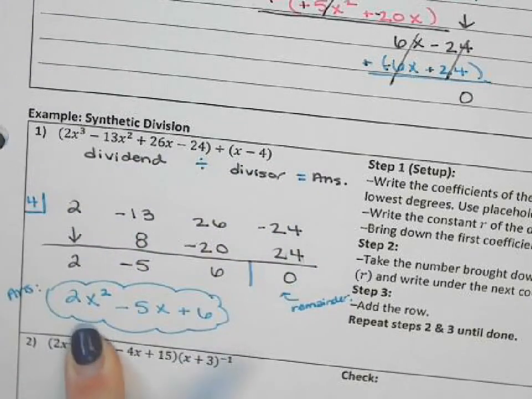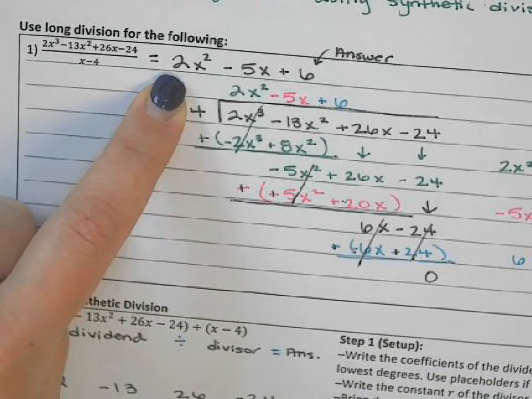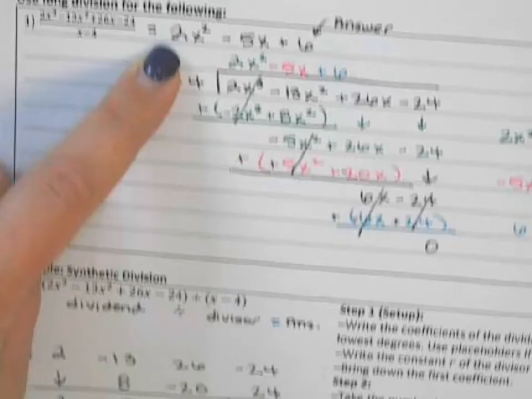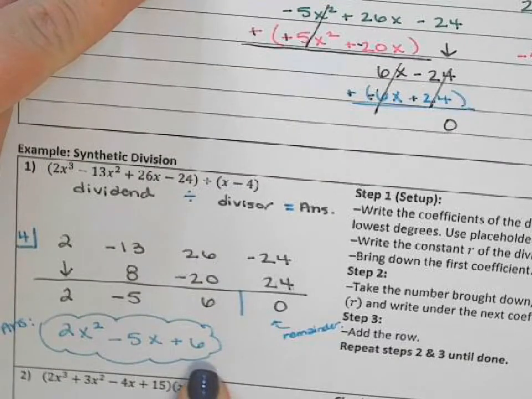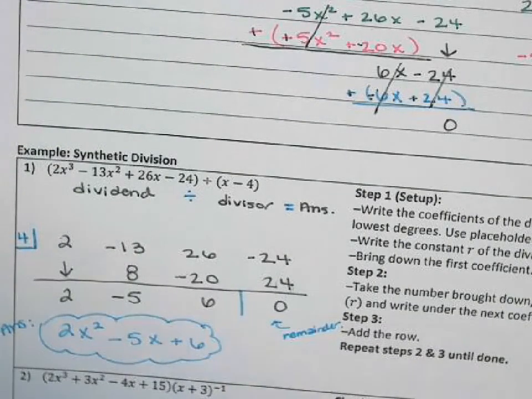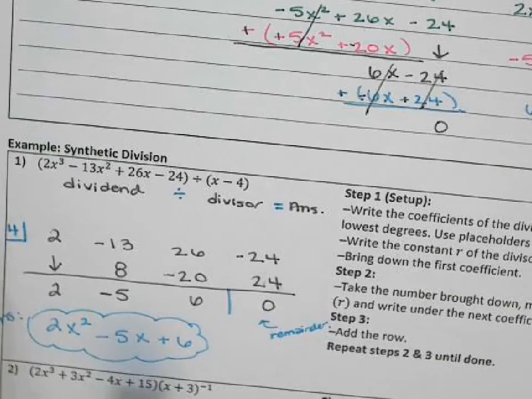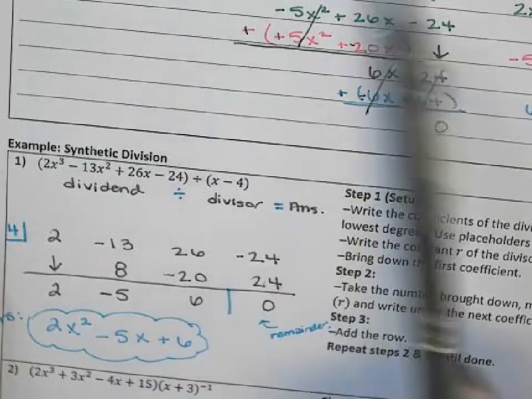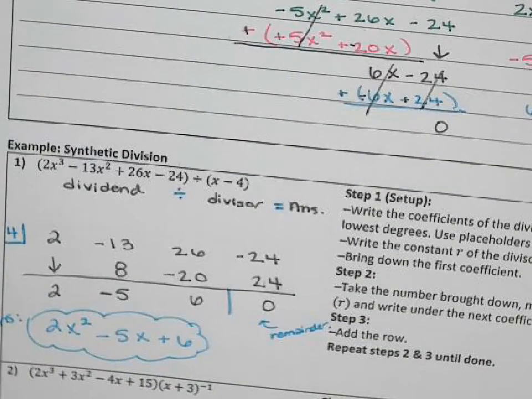Look at your answer that we got down here compared to the answer we got up here. It is the same. 2x squared minus 5x plus 6. It works. Okay, now Tyler asked a really good question about why does that number have to show up as opposite? I'm going to show you right now. You are doing the algorithm of long division without having to write in all of the coefficients every single time.